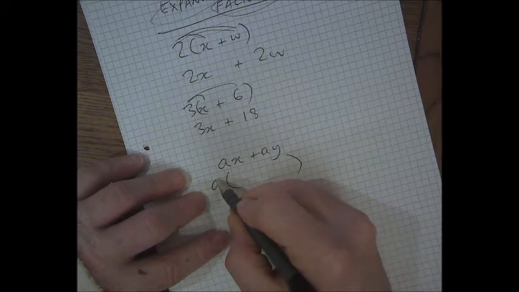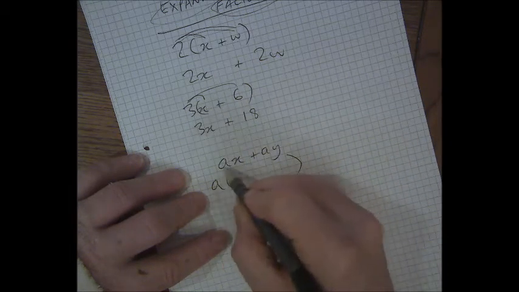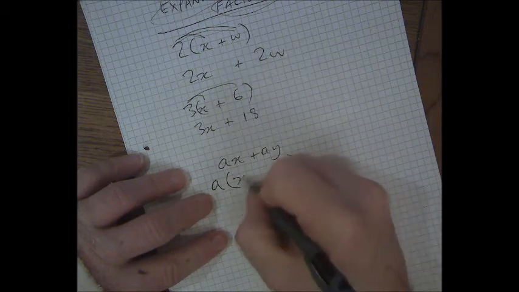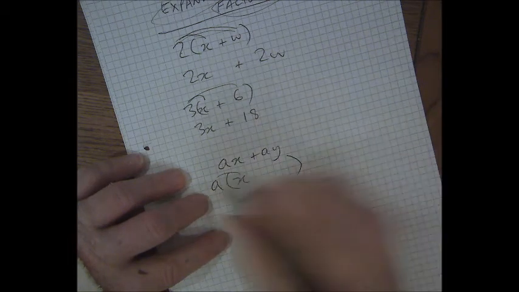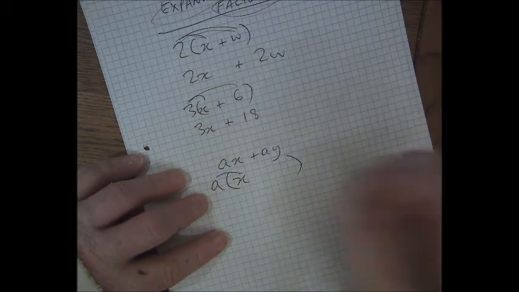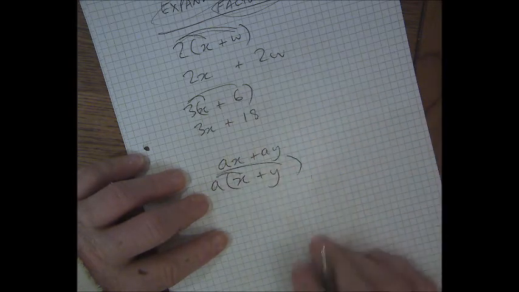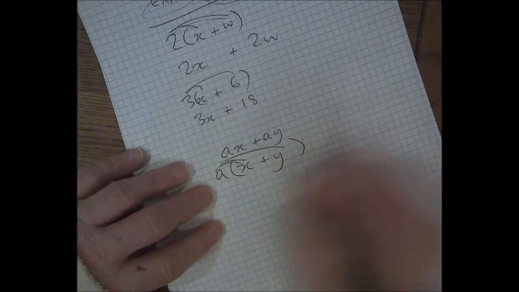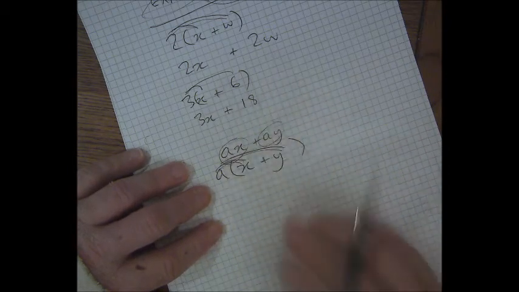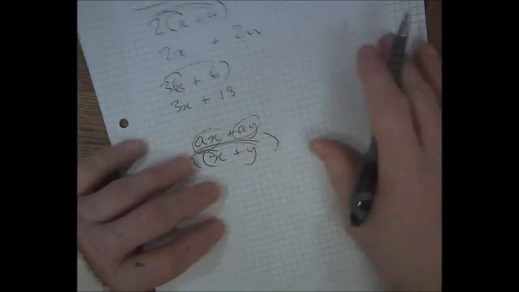I need ax to appear when I do a multiplication, so make that an x. Then you'll have ax. What could go here? A y. It's working sweet. A times x, a times y, there they are. Now it can get a bit trickier than that.